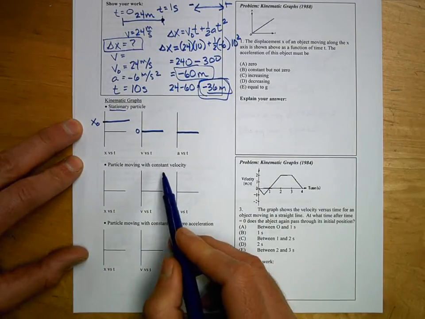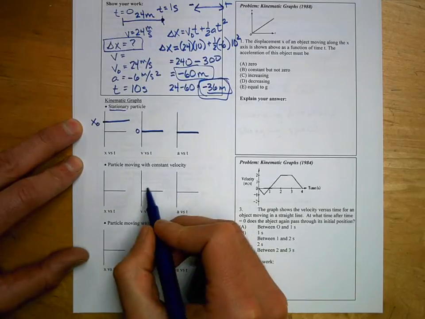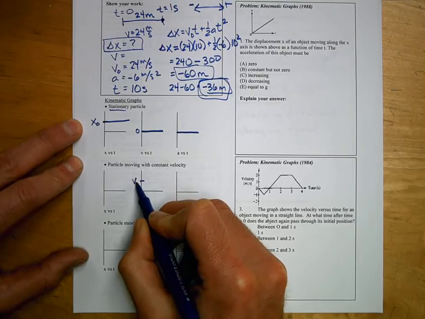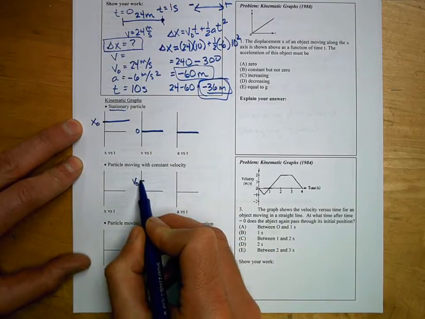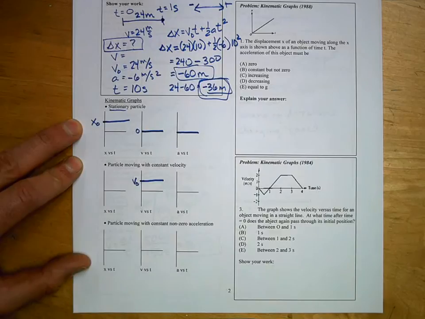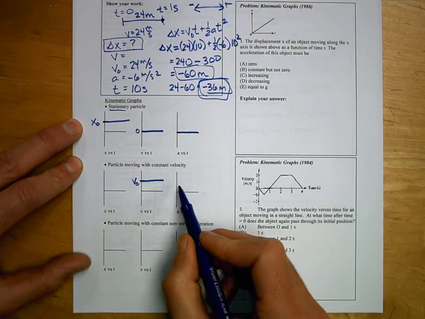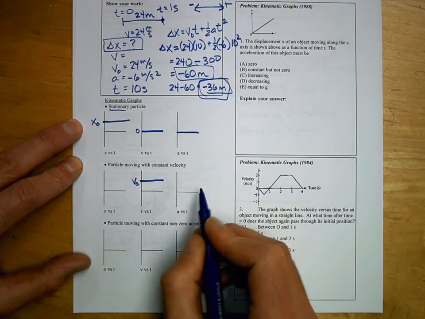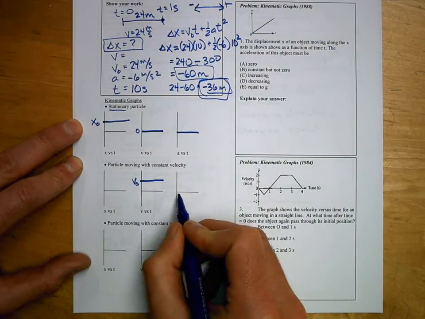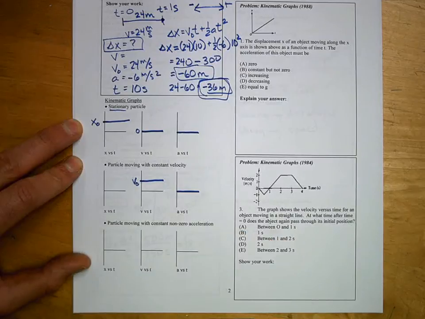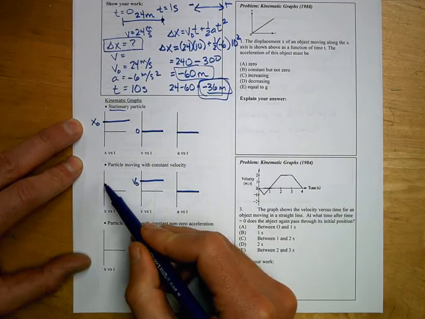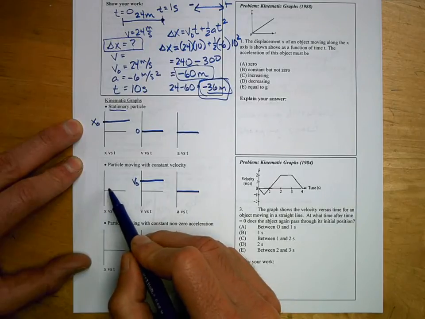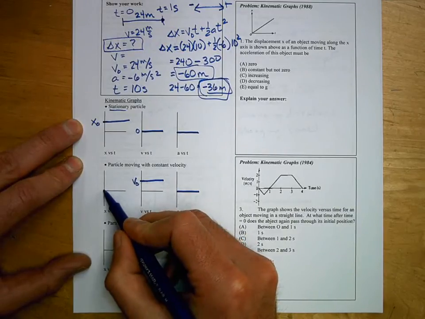A particle moving with a constant velocity, again I'm going to start with the velocity graph. It has some velocity, v naught, and it's constant. It keeps that velocity the whole time. I get the acceleration graph by looking at the slope of the velocity graph. So the slope here is 0, the acceleration is 0. For the position graph, I know that the slope of the position graph gives me the velocity, so I need to have a constant slope.